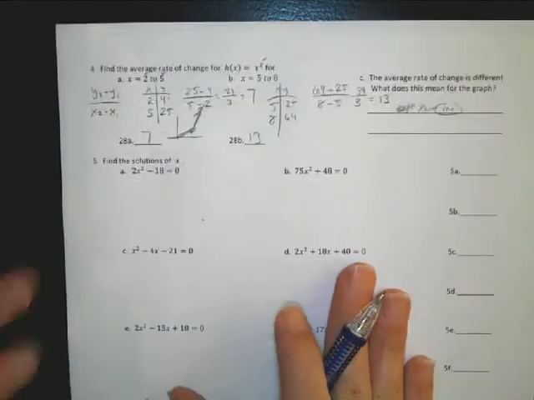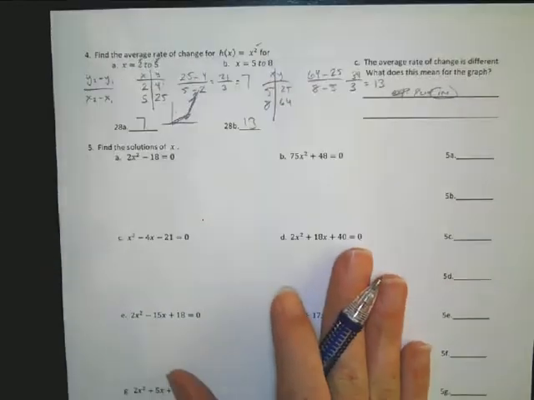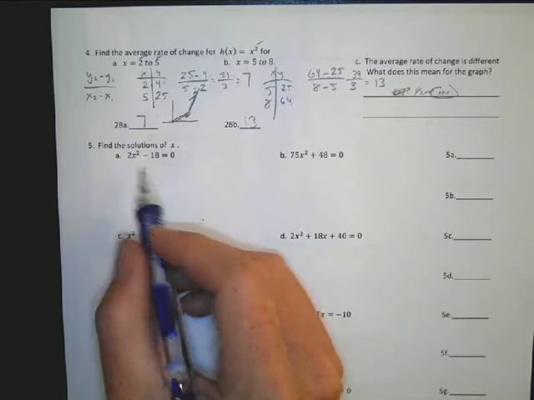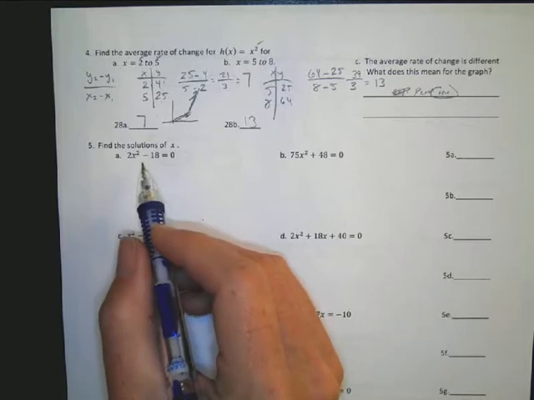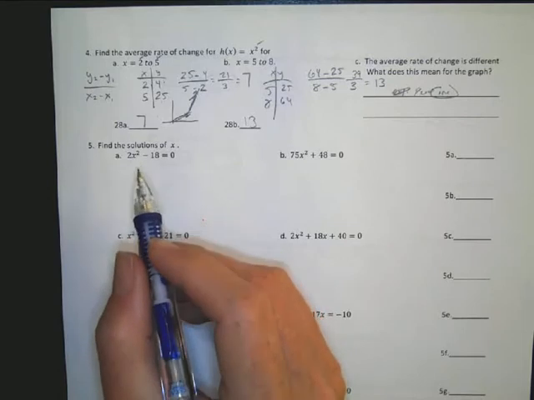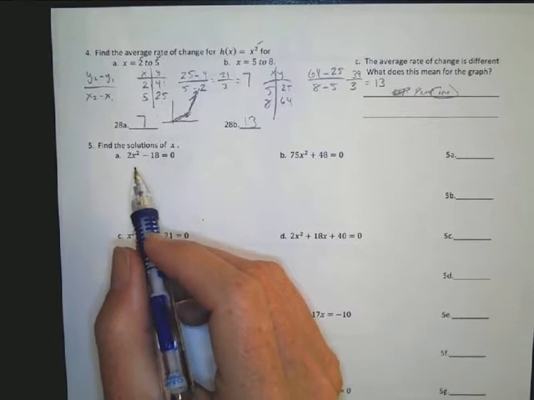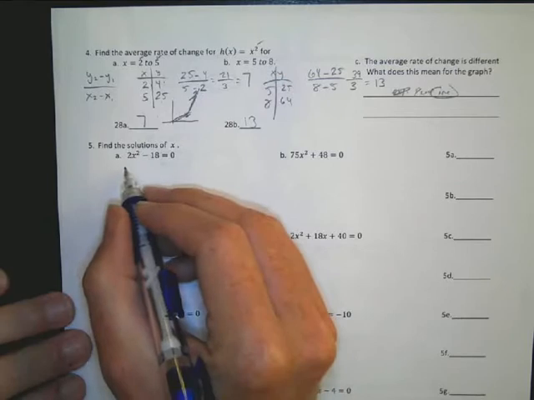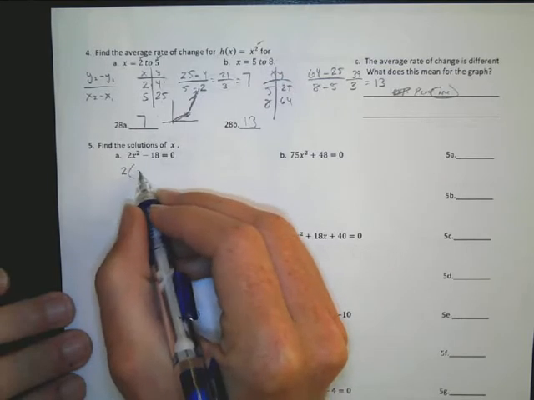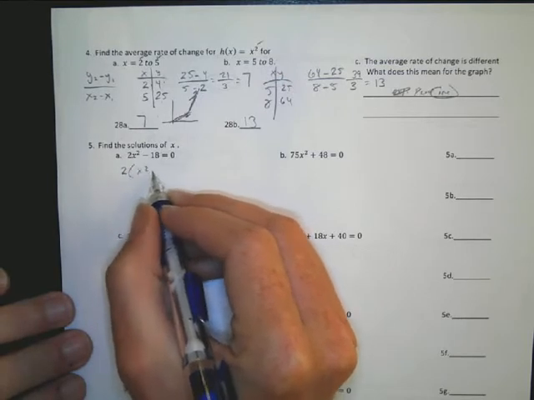All right, let's look for some solutions here. Again, different ways of finding solutions. Some of these are going to be found by just factoring them out to find those simple solutions. Other solutions are going to be found by using the quadratic equation. Okay, so solutions here. I'm going to factor out a 2 first of all, and I have x squared minus 9.